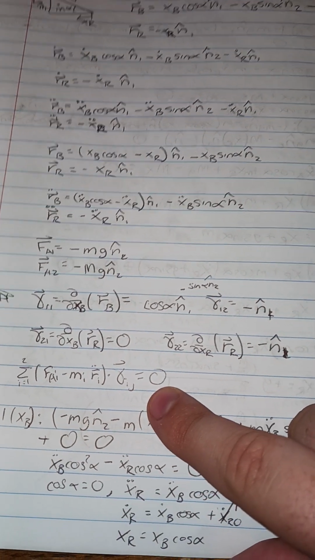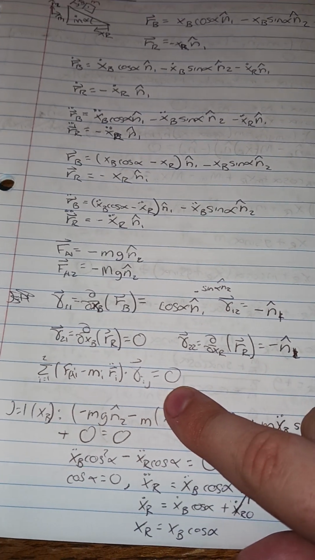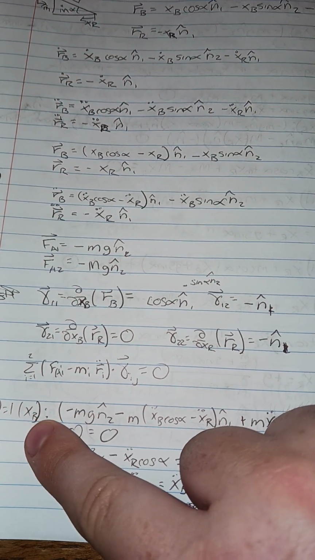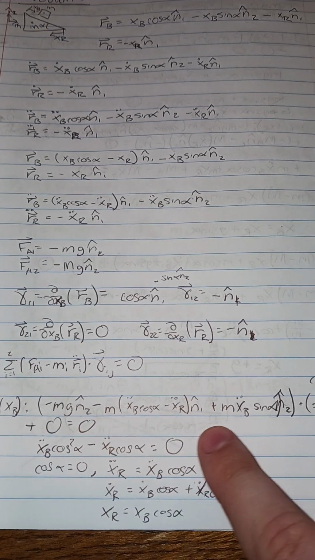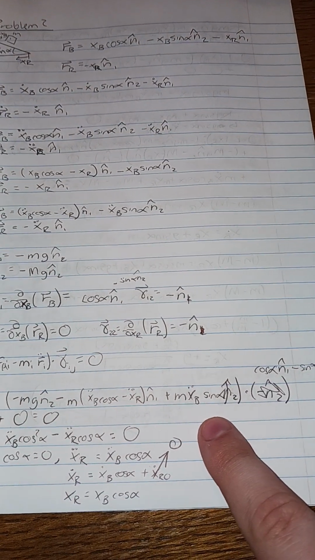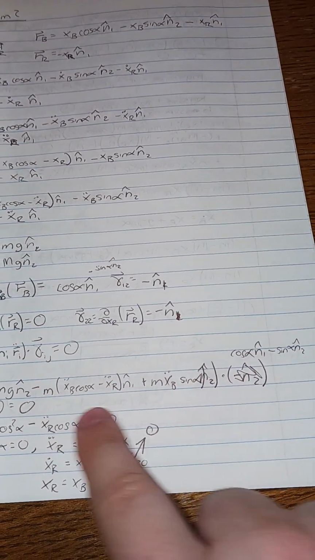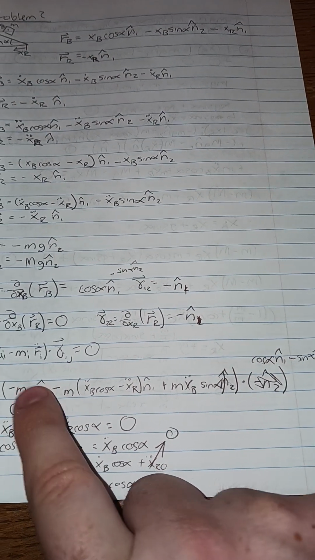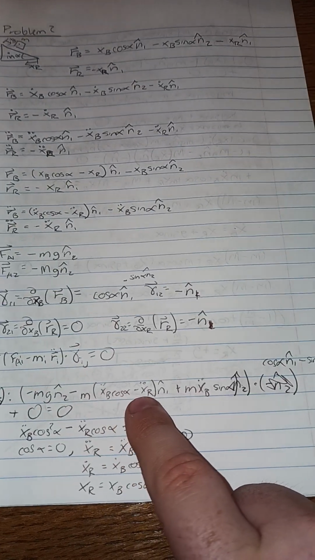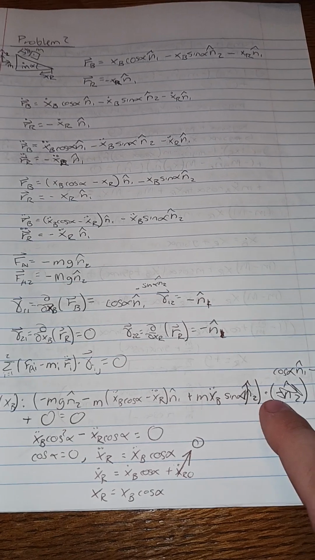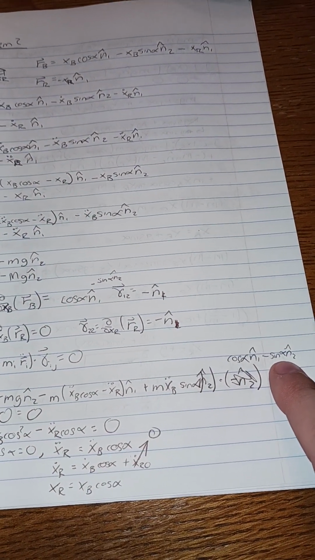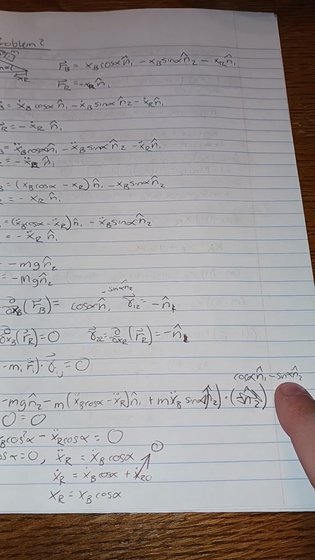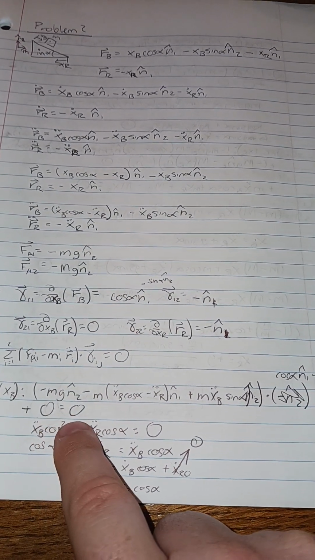Here's D'Alembert's formula. And so first we do it in the direction of the block. So I'm not going to read all of this, but you do the acting force minus the acceleration dot the direction equals 0.